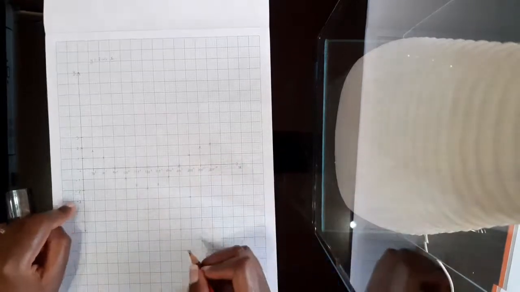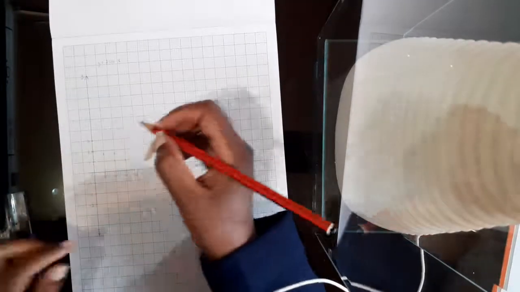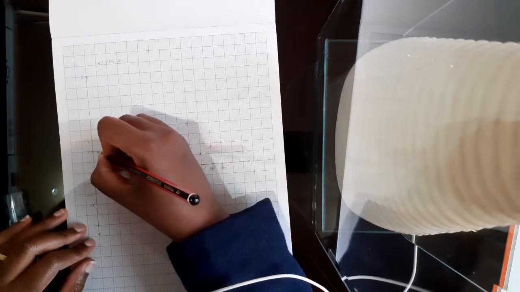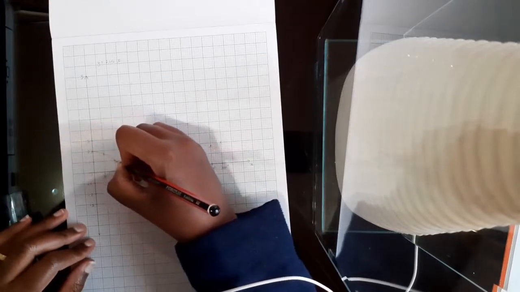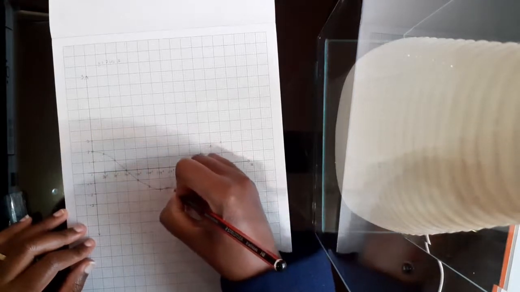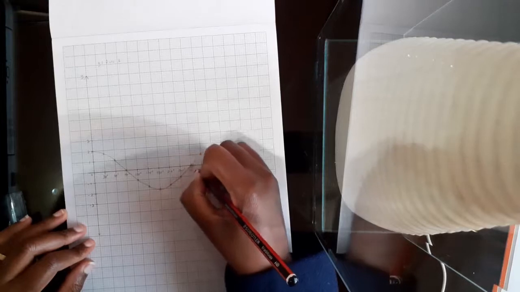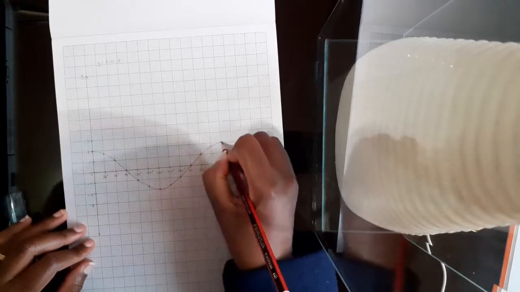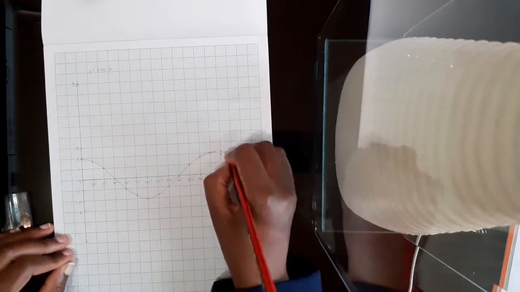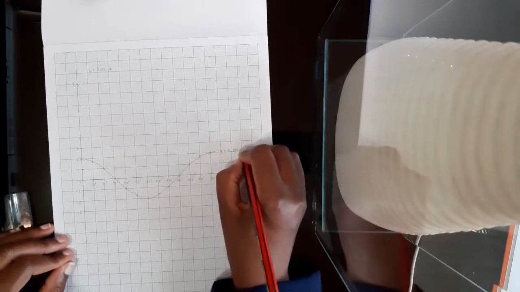Then we are going to join the dots to form the curve. And so that is the graph of y is equal to 2 cos x.